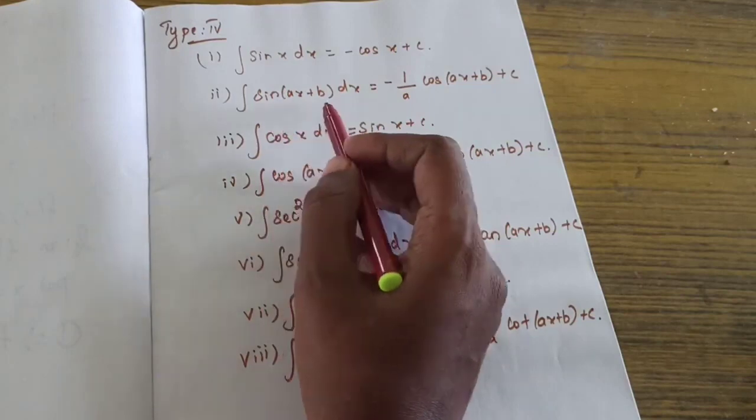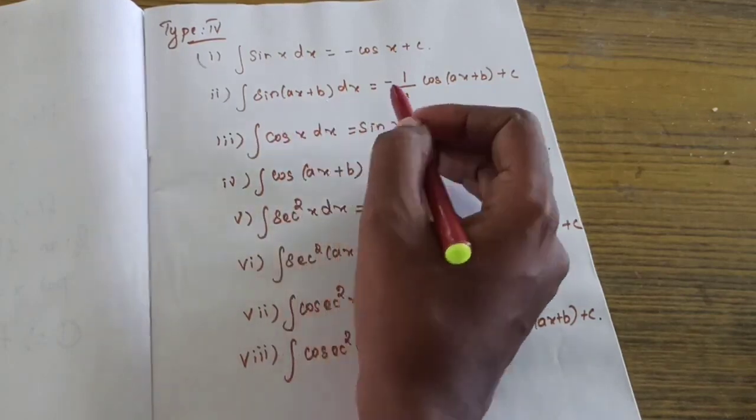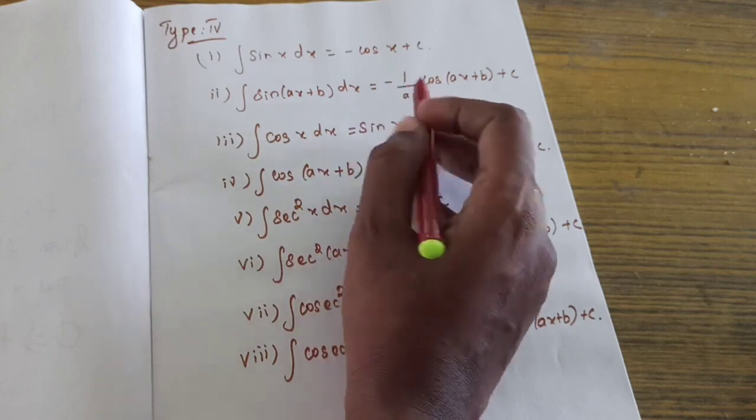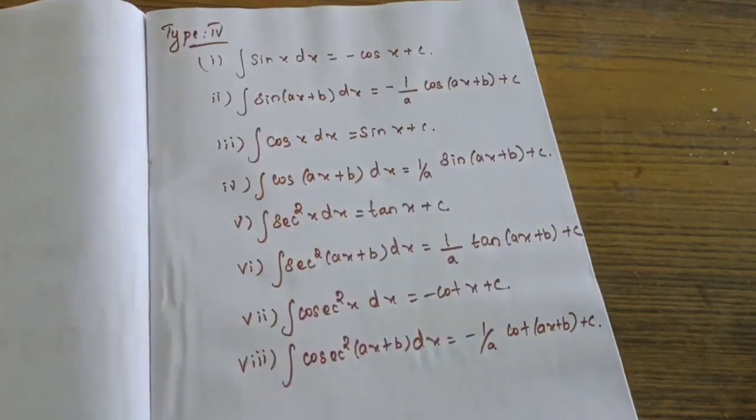So sin of ax plus b means same as our last type, we will divide, is it right? So here it is minus 1 by a cos (ax plus b) plus c. Now you have learned two formulas. So cos x dx means sin x plus c. And cos of (ax plus b) dx is the same, with a positive sign. Understand? Now you have learned four formulas.